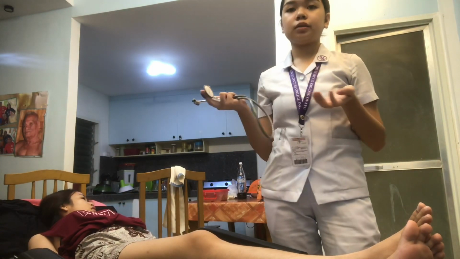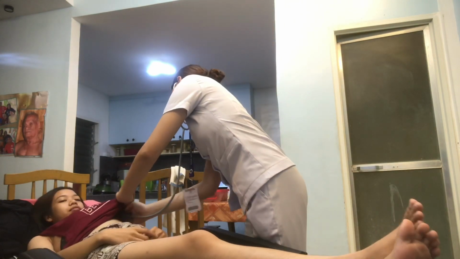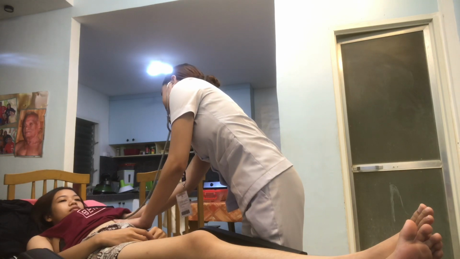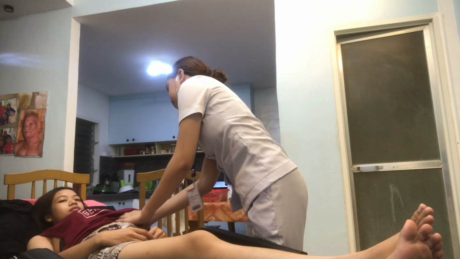Moving to the pulmonic area, which is located at the left sternal border, second intercostal space. Okay, now for the tricuspid area, which is found at the left sternal border, fourth intercostal space, and the apical area, which is located at the fifth intercostal space, mid-clavicular line.